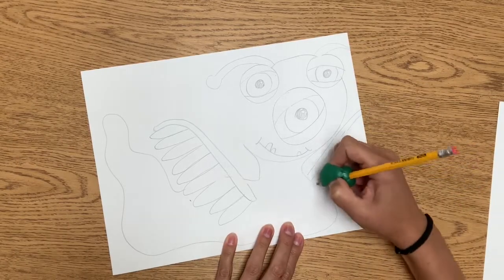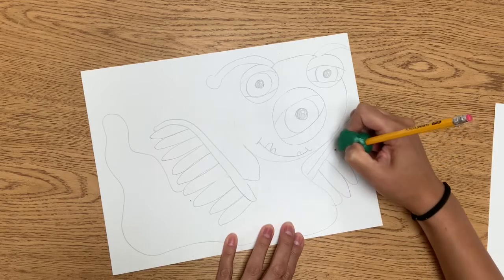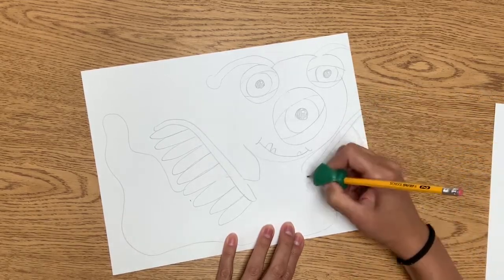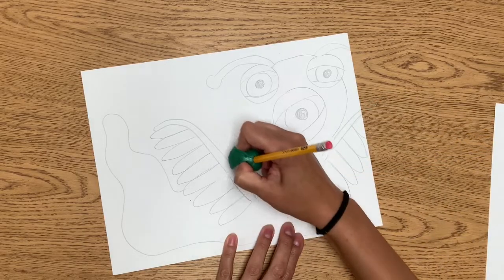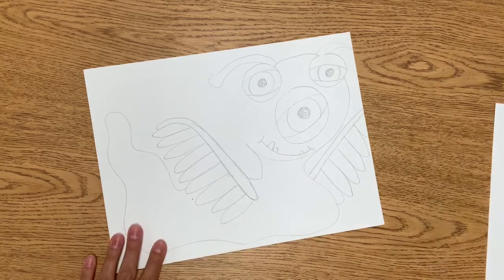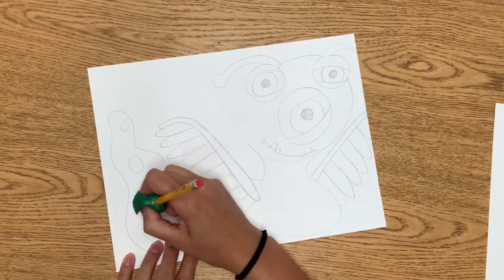You can see that since this is my kind of goofy monster, I added a little smile with some baby teeth. I gave him a slug body, so he's all wiggly and jiggly, kind of cuddly. And I'm adding wings instead of arms because he's a monster. Who said he has to have arms? I wanted this one to have wings, and since he's a monster, you can do whatever you want.